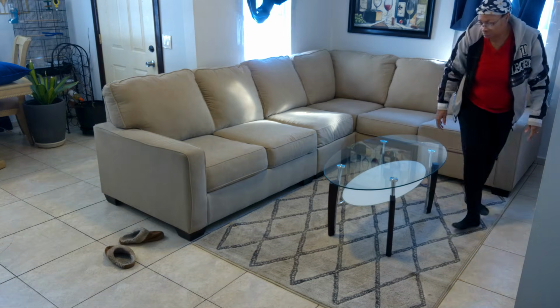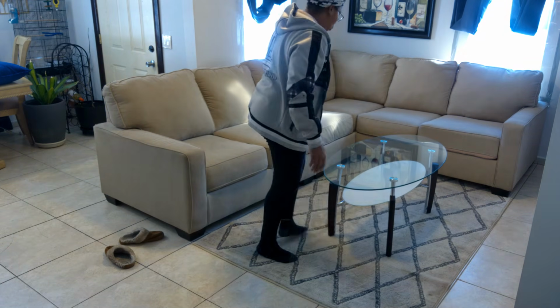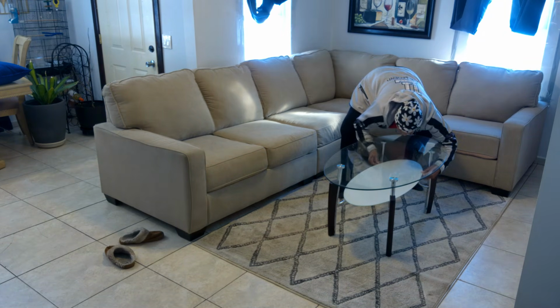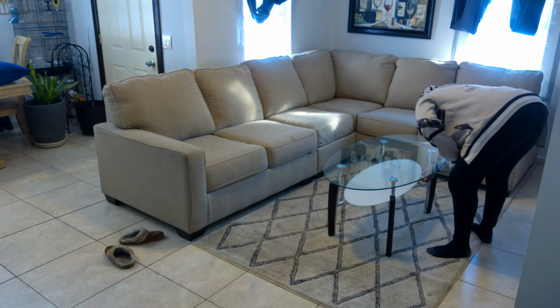So y'all, right here, I am just trying to adjust this white glass on the bottom up to make sure that it is even, because that thing was looking off.